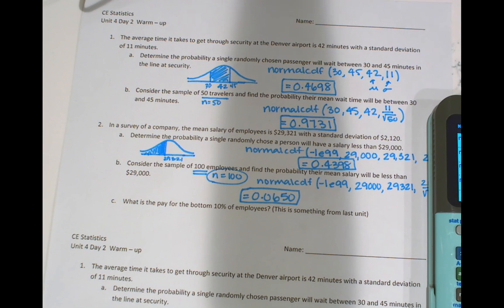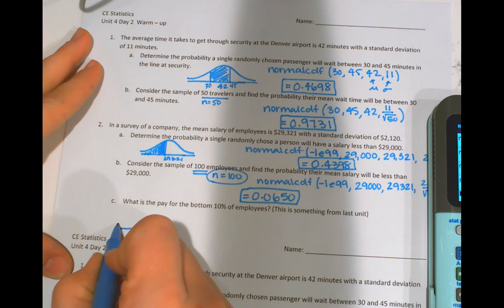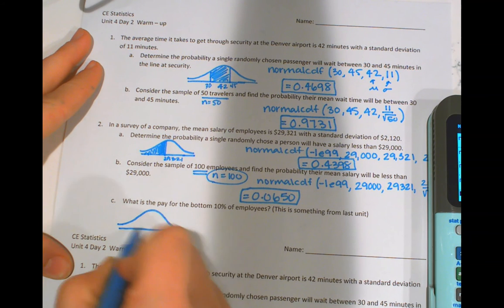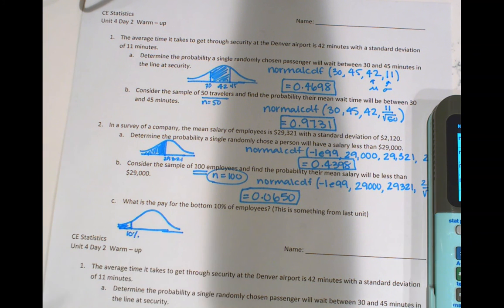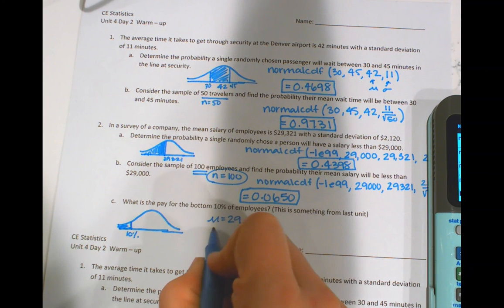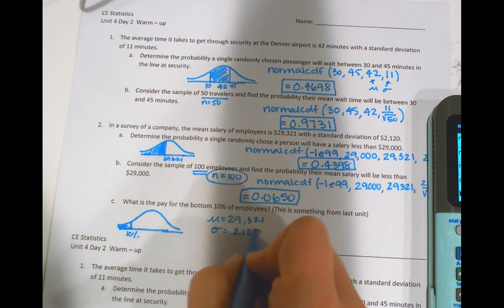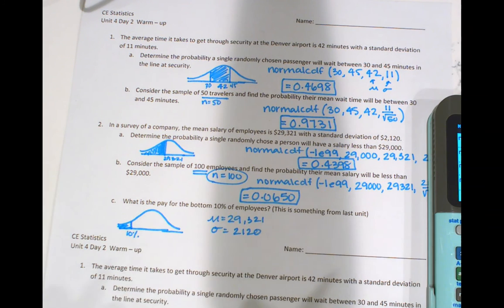All right, so then it asks, what is the pay for the bottom 10% of employees? So this is something from our unit 3. Remember, I want to know the bottom 10% of my curve. So I want to know this part here. But I don't know any of the values except for I know my mean and my standard deviation. My mean is still the same and my standard deviation is the same. But I don't know what this value is that represents the bottom 10%. But we can find it.